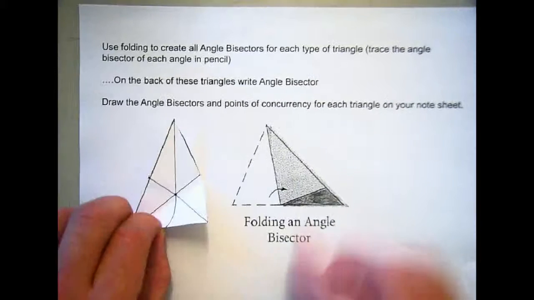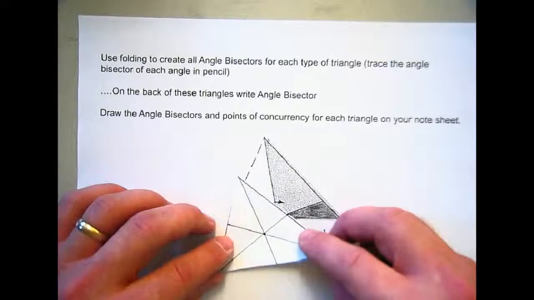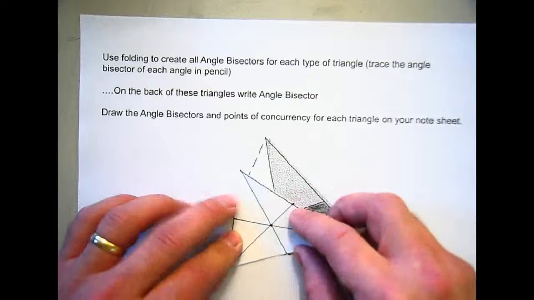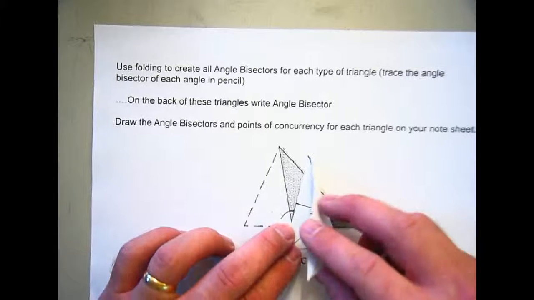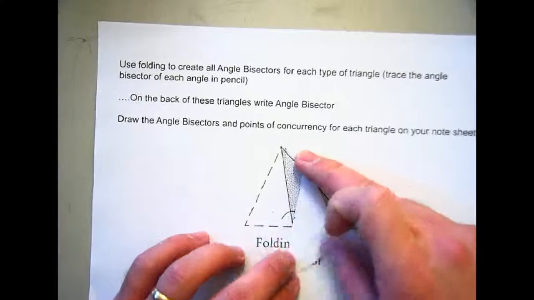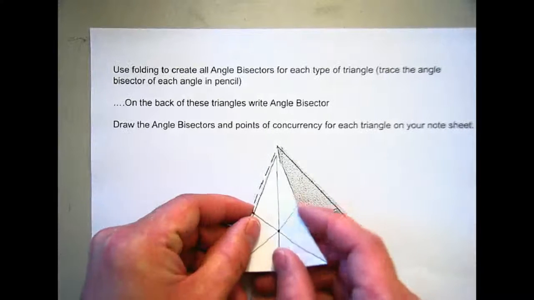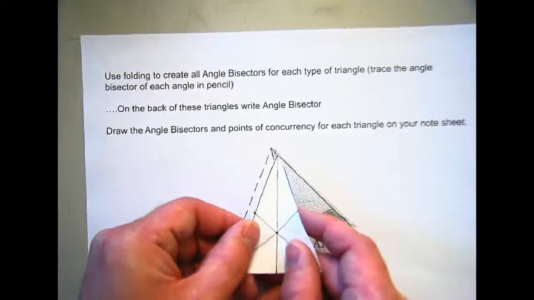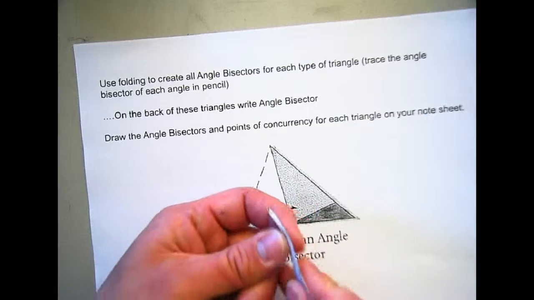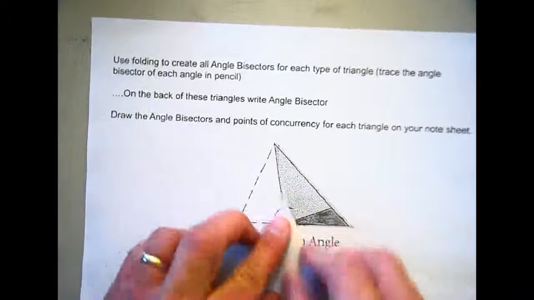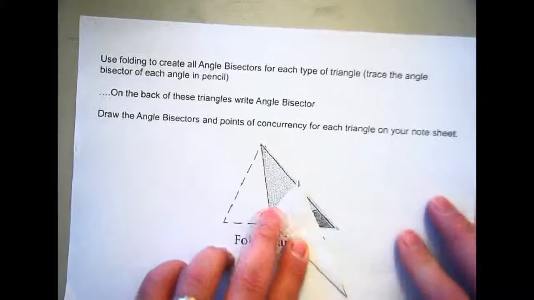But the way you do this, just like it's shown here, is you take one of your sides. If you take your acute triangle, you take one of the sides and lay it over to the other side. You fold it so that the other side matches that side. So 2 sides fold and match perfectly, so you're cutting that angle in half. Okay, so then when you're done, it looks like that.